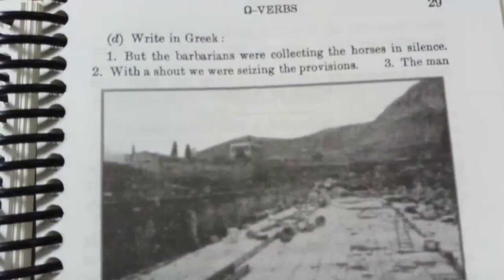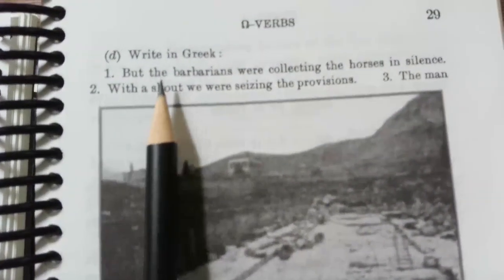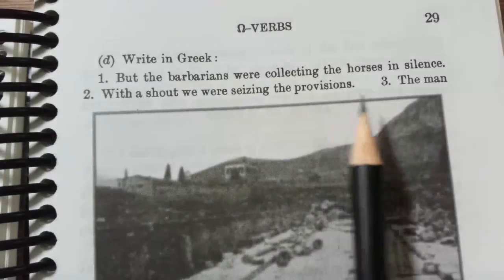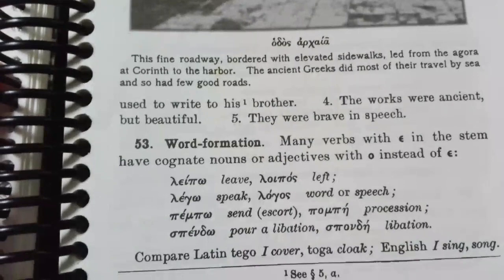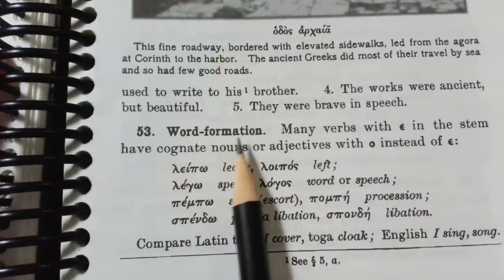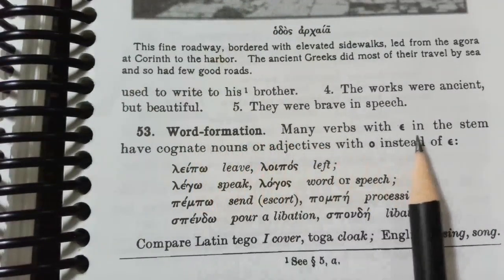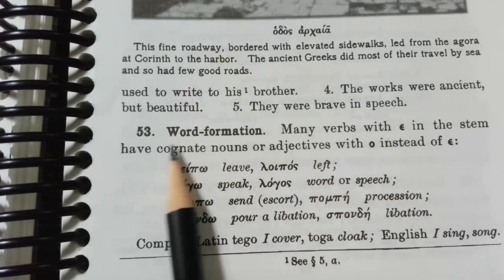Then we have section D. Take the English that they've given you and write it in Greek. Okay, again, we'll cover this on Patreon. Word formation, I will not be covering this on Patreon. This is just for your personal enrichment.